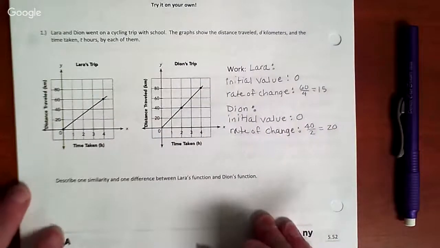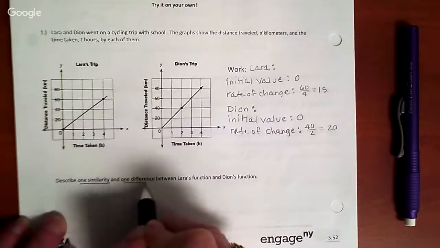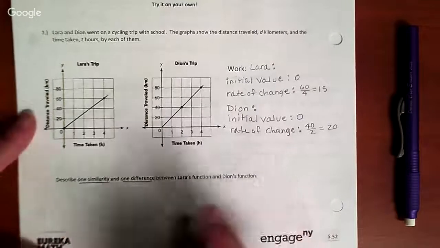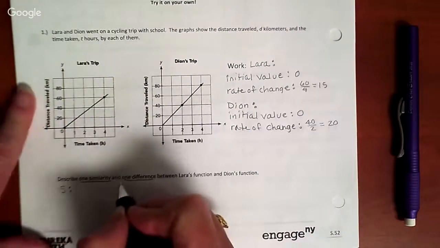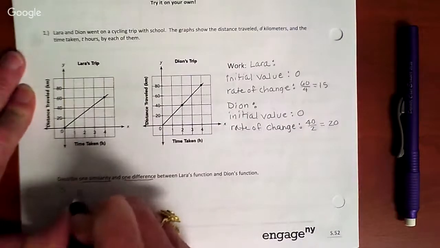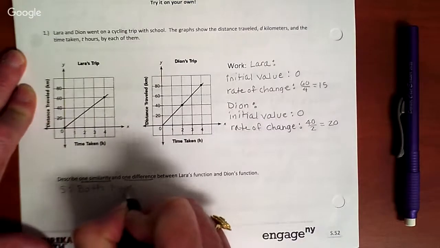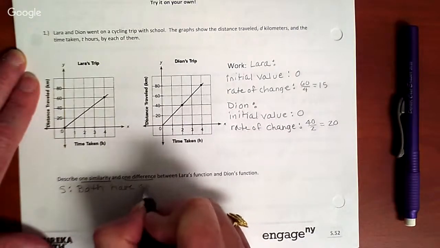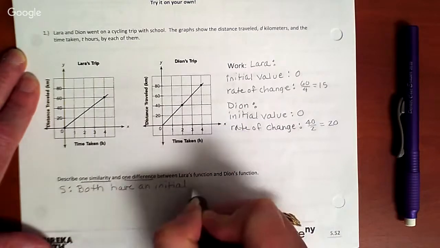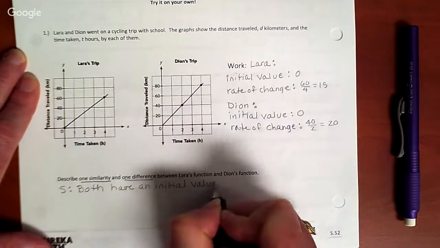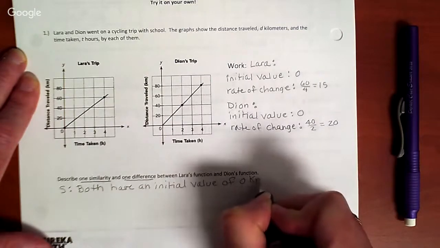So now to describe one similarity and one difference between the two, our similarity is they both have an initial value of 0 kilometers.